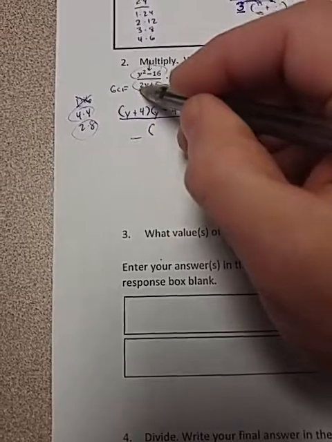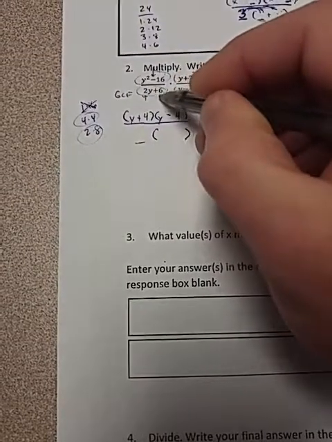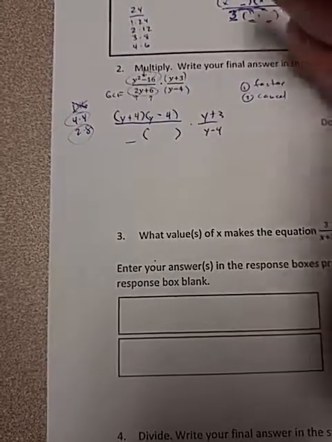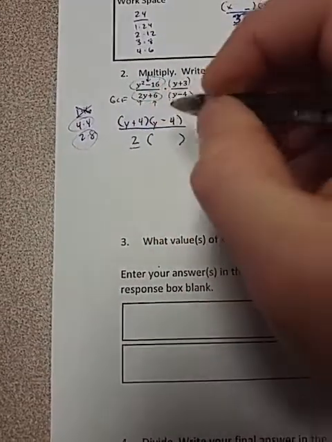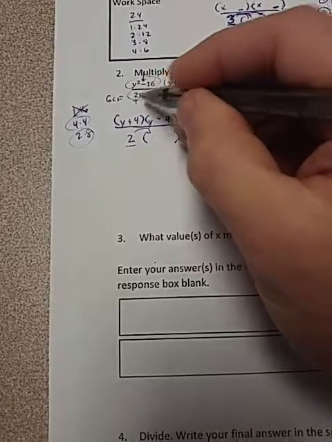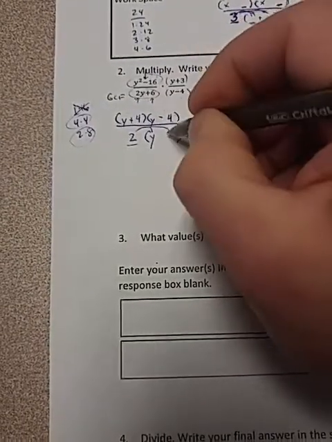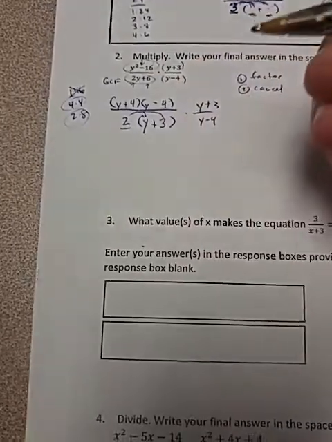For the GCF, you are asking yourself what number goes into 2 and 6. What could you divide them both by? Or what can I pull out? What can I factor out? And the answer is 2. So then you're asking yourself 2 times what gives you 2y? And 2 times what gives you 6? And then of course we have a plus sign in between there.